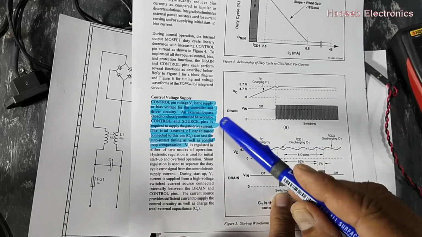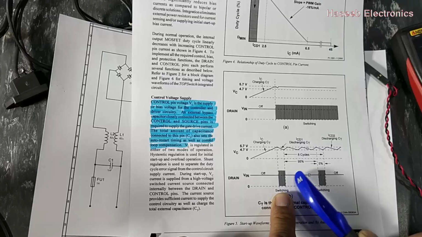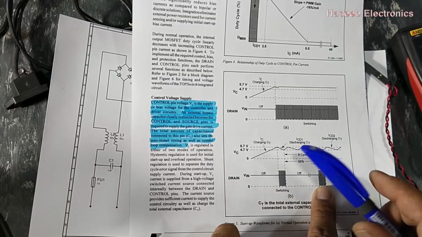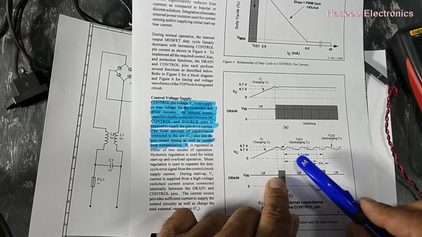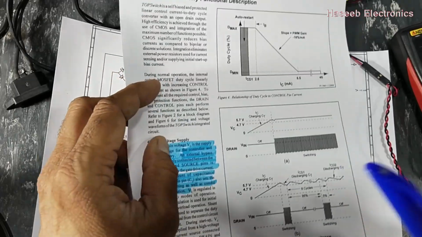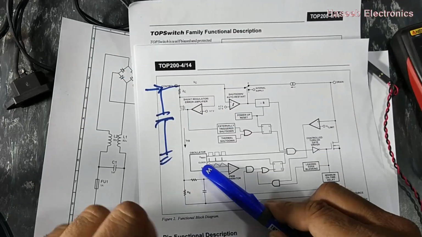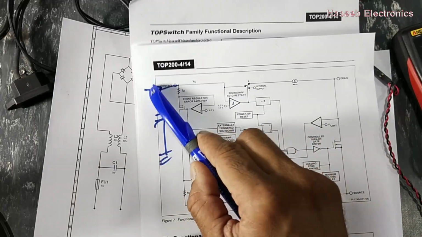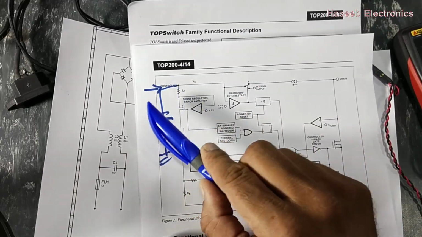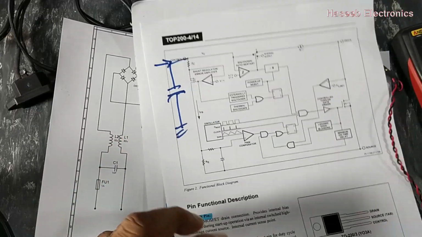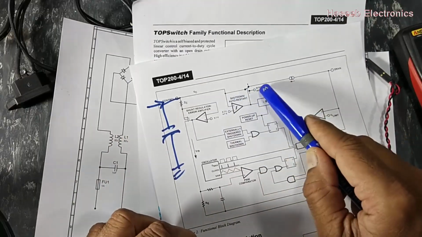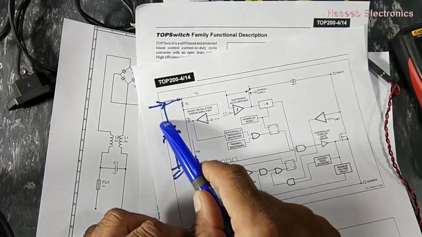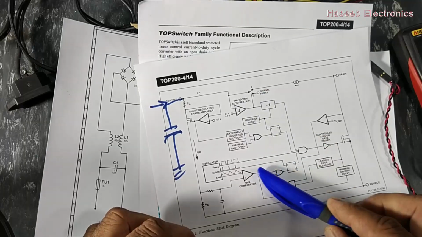So this TOP214 will turn off switching and it will wait for up to 8 cycles. In these 8 cycles it will recharge this capacitor again. It will turn off its oscillator and start charging this capacitor. When this capacitor has charged again, this IC will turn off the VCC voltage, switch to the internal supply to take voltage from VCC, and turn on the output MOSFET.